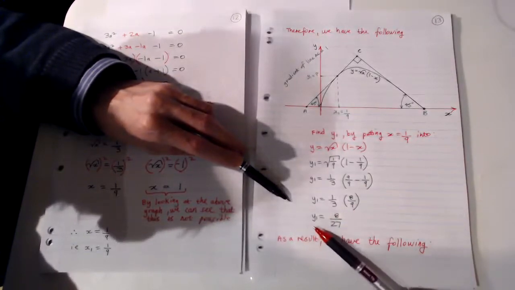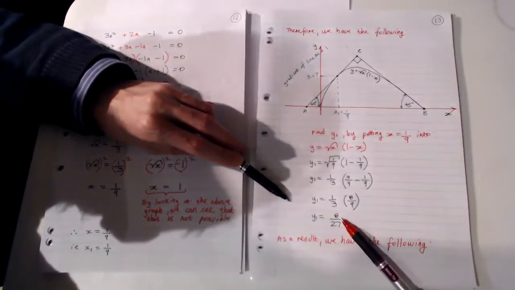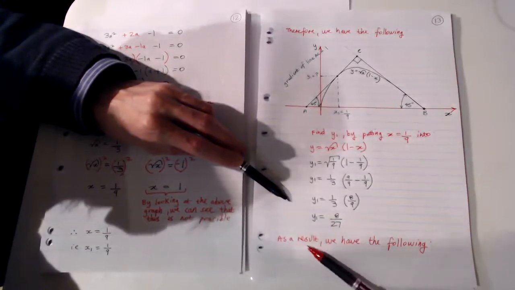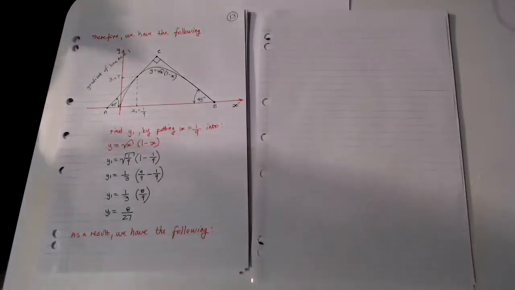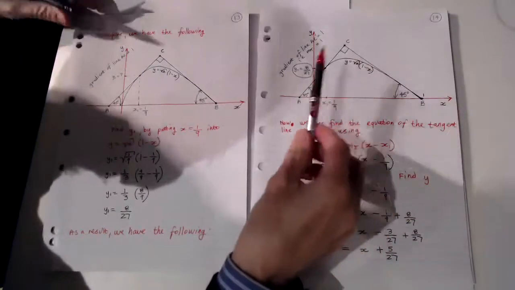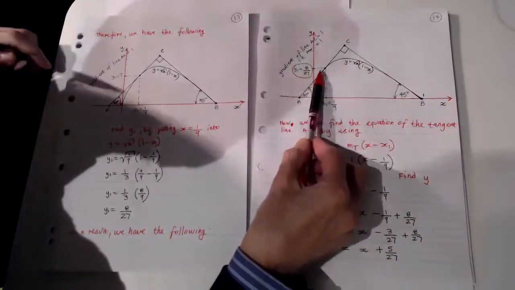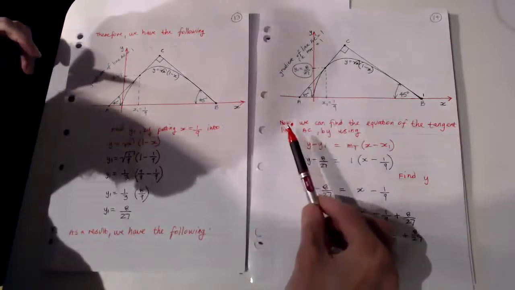As a result, we now know that y1 equals 8/27, and as a result, we have the following. That y1 is 8/27. Okay.